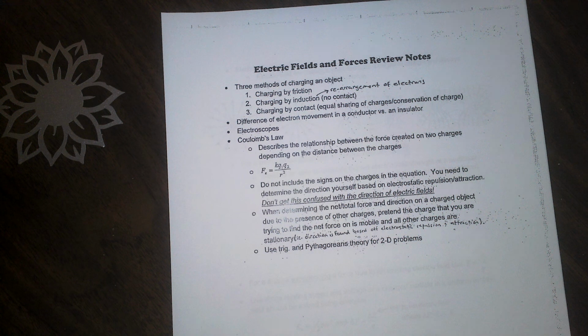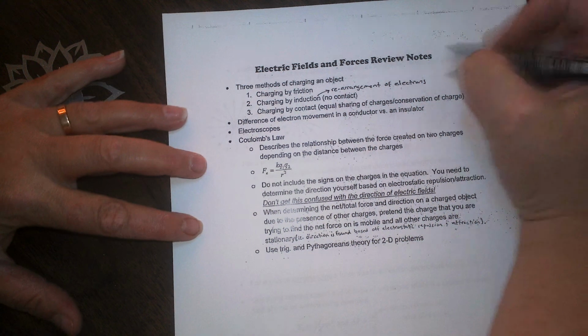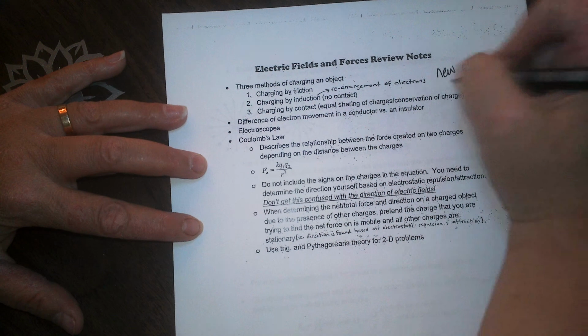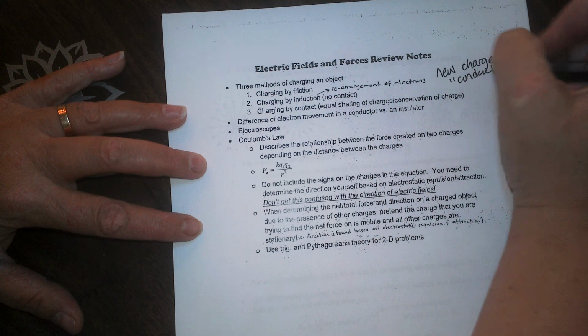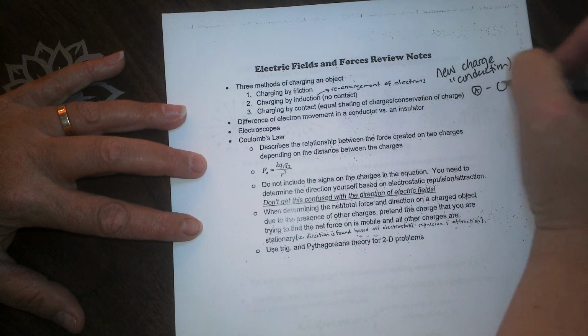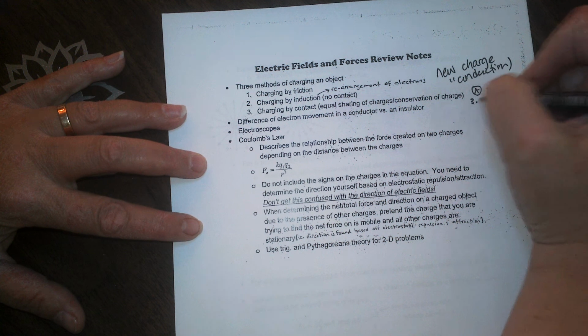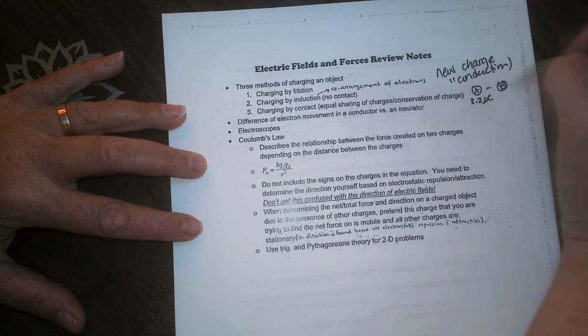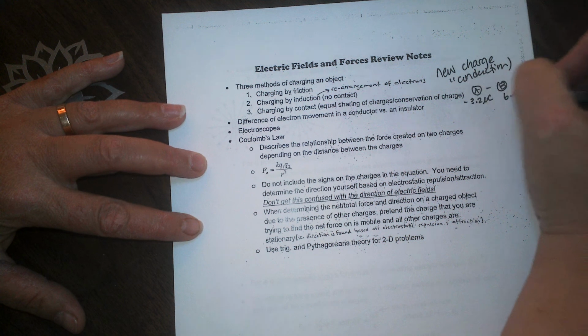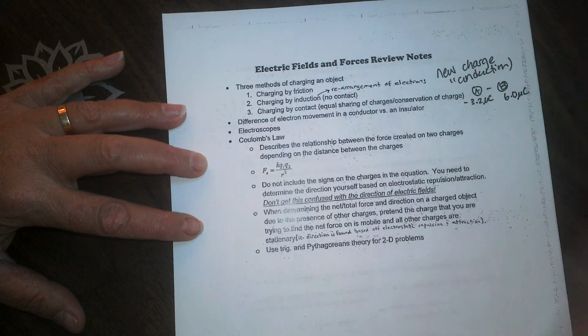And when they share their charge, how do we figure out the new charge? Add it together. Okay, so new charge after conduction. So if I have 2 charges that come in together, this is 3.2 microcoulombs, and this is, let's say, negative, and this is 6 microcoulombs.